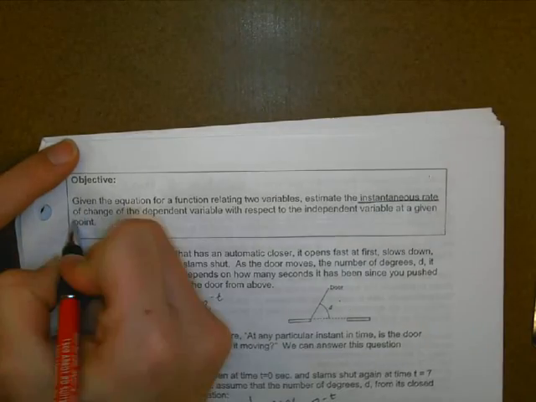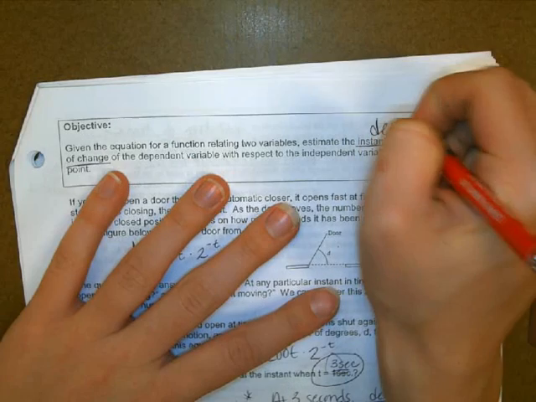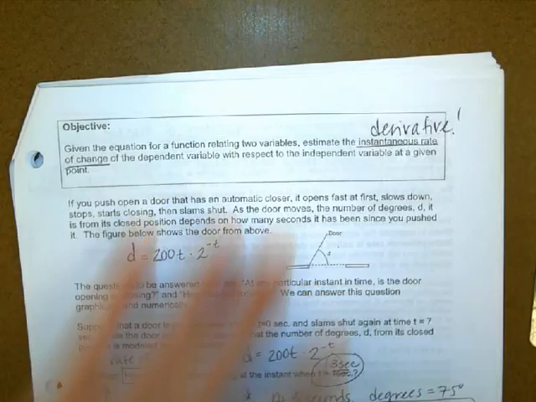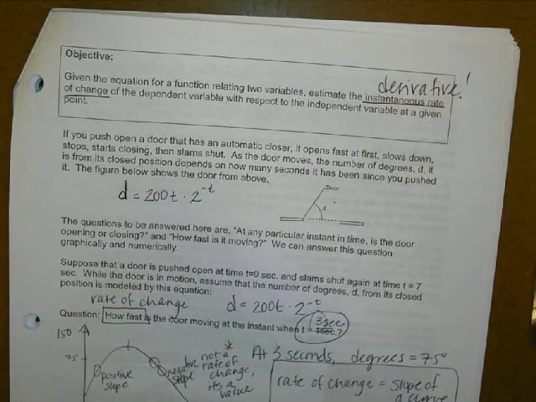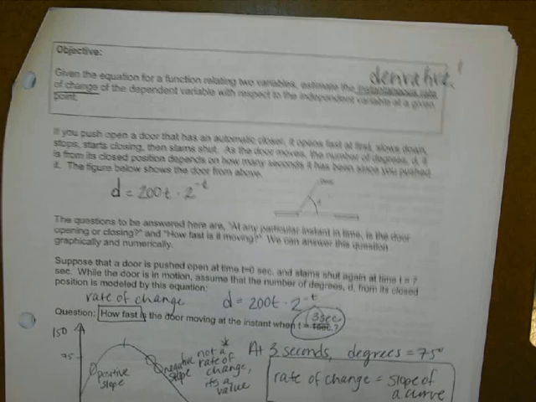So back up here where it says instantaneous rate of change, that means derivative. So derivative is just another word, but it's not just another word. The derivative is actually the instantaneous rate of change, not just rate of change.